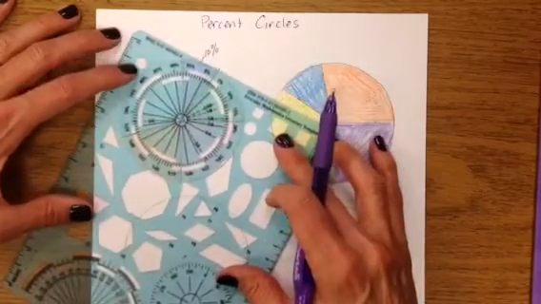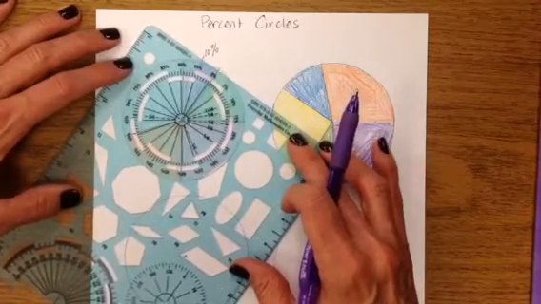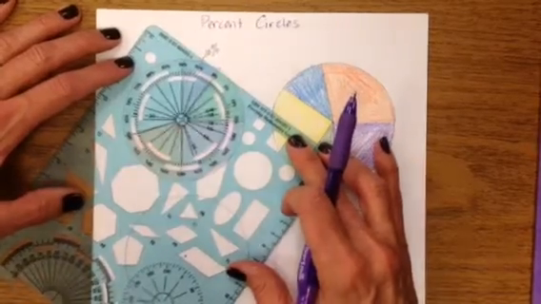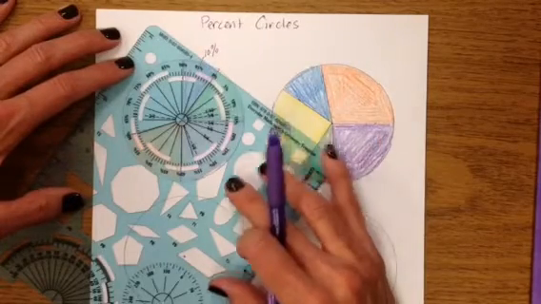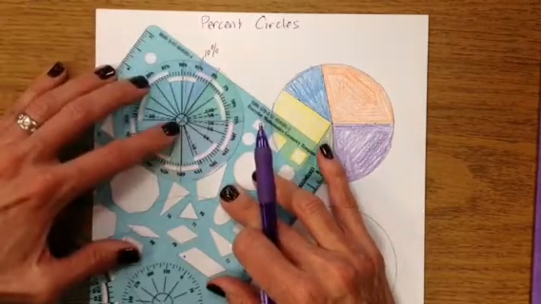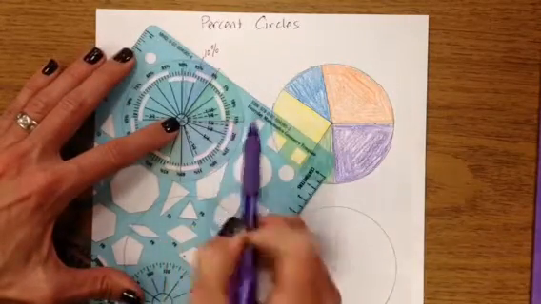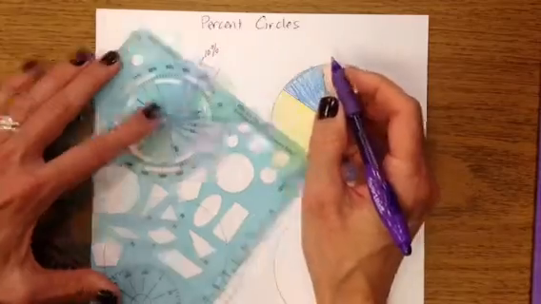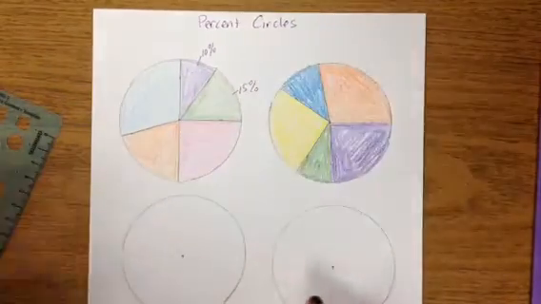I'm going to find that center spot and rotate it until that line lines up with 0. Now I see that line is at about 15%. So the green is about 15%.